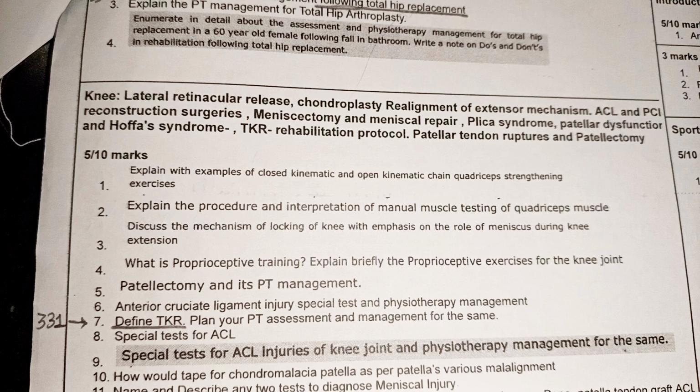Eleventh one, name and describe any two tests to diagnose meniscal injury. Twelfth one, plan the rehabilitation protocol for ACL reconstructive surgery through arthroscopic procedure. Last one, grading of patellar tendon injury and its PT management. In this, there is only one important 3-mark question, that is causes of patellar lateral dislocation.